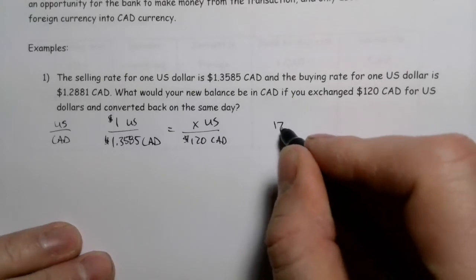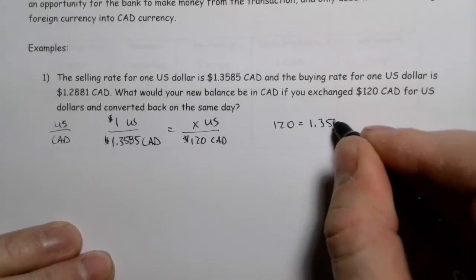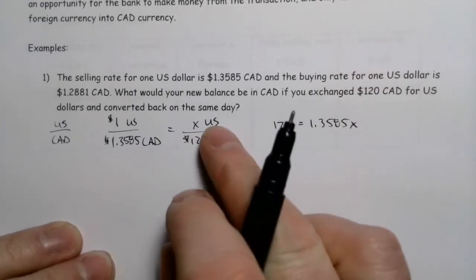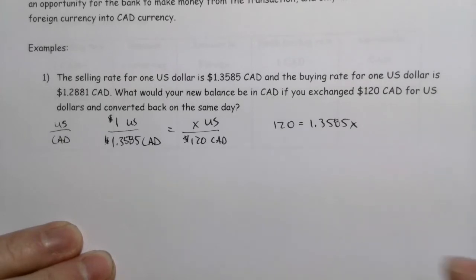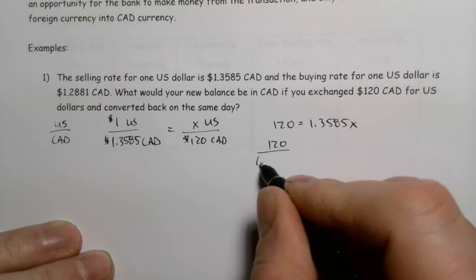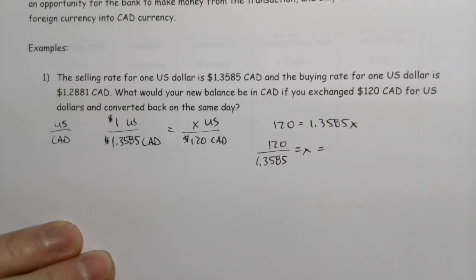I like that number. And then it's going to be 1.3585 multiplied by x. My next step is to divide, so 120 divided by 1.3585 is going to equal x. I'll just do this with my calculator off to the side here.